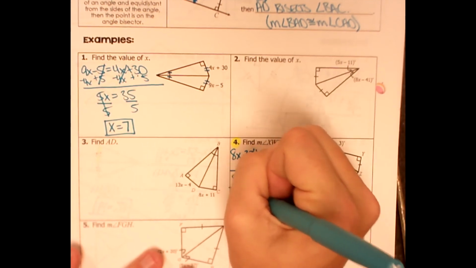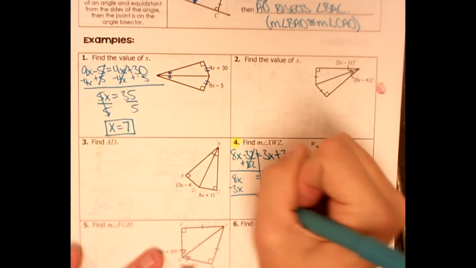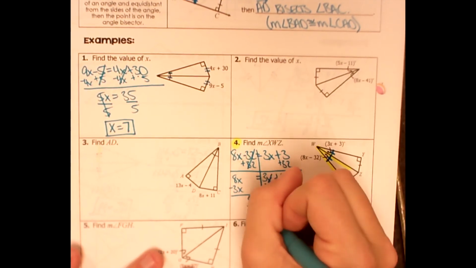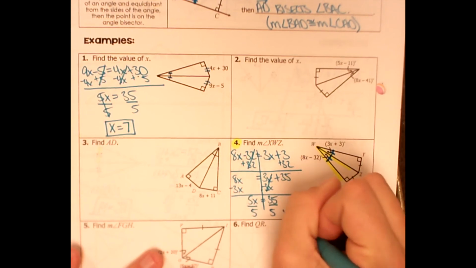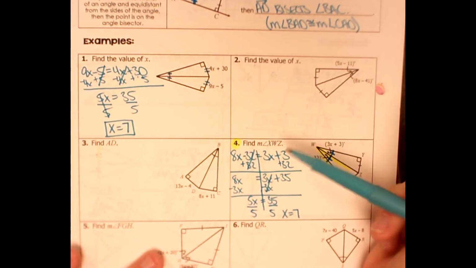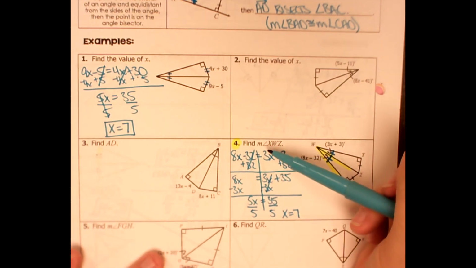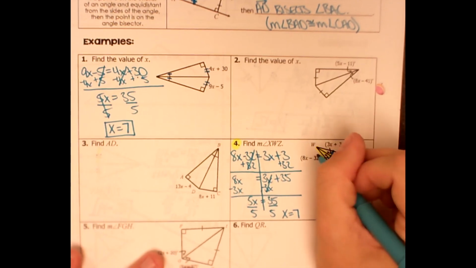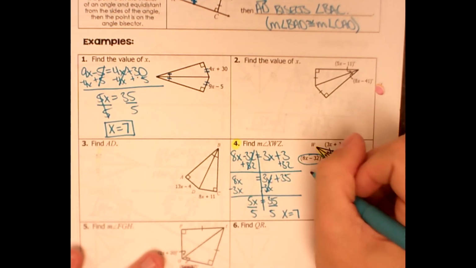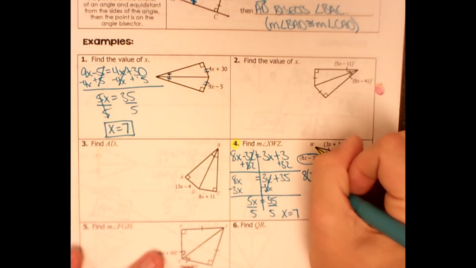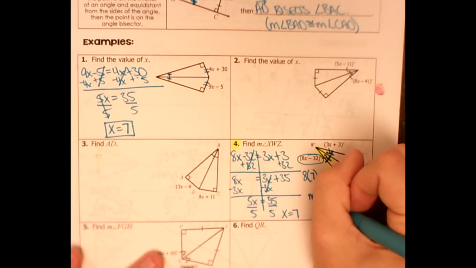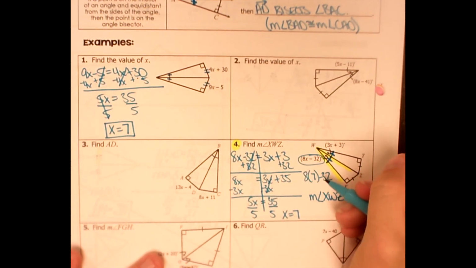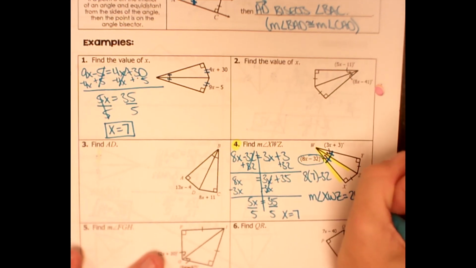Subtract 3x. We get 5x is equal to 35. These cancel out. Divide both sides by 5. We get that x equals 7. Well, reading the question, they didn't ask for x. They asked for the measure of angle XWZ, which I highlighted. We need to substitute x back into that equation. 8 times 7 minus 32 tells me that the measure of angle XWZ is equal to 24 degrees.